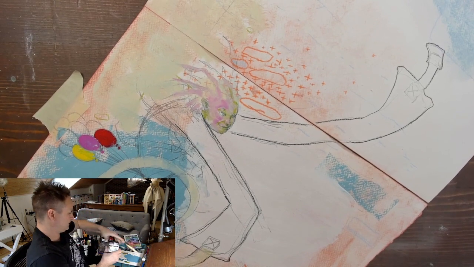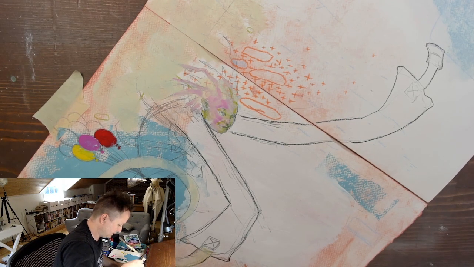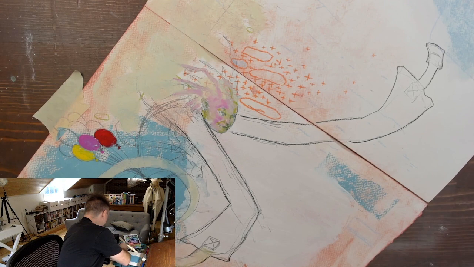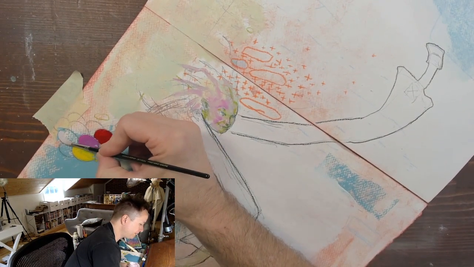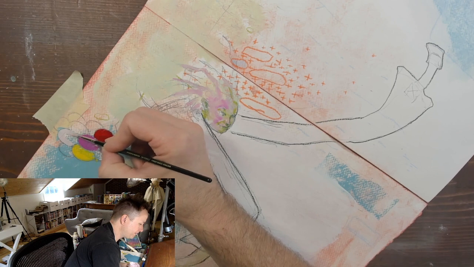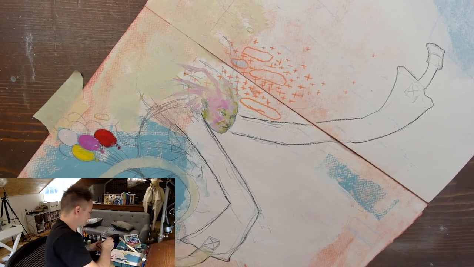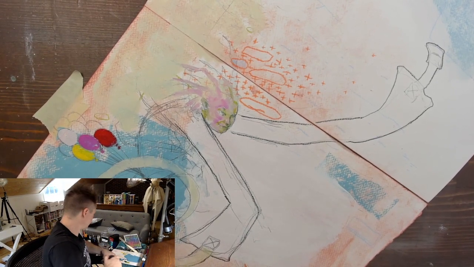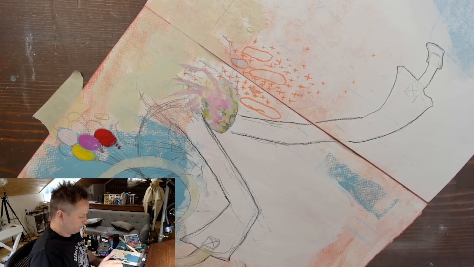Alright, let me get this pink color. I like this pink color. See, yeah, I can do this right out of the tube here, out of the tub. Maybe, probably not. No, definitely not. There we go. Put that lid back on that. Now I need a blue one.